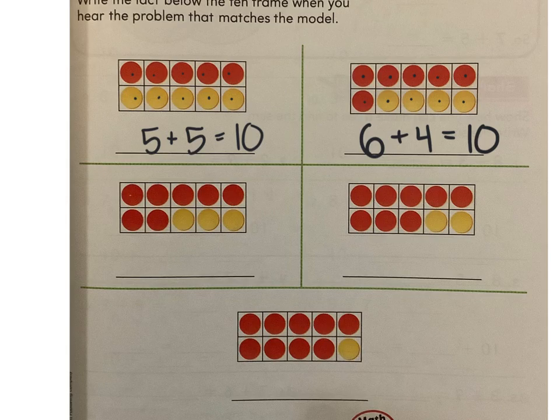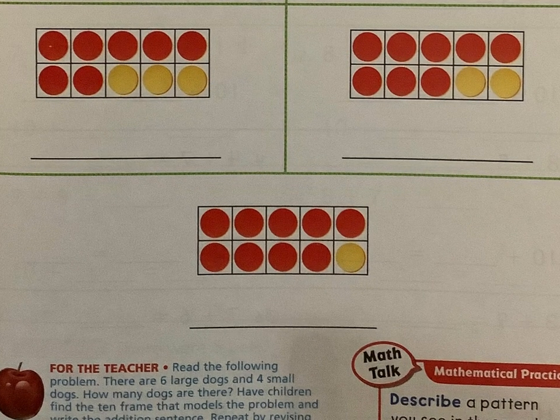All right, what about if there are 9 dogs and 1 cat? Which one shows that? This bottom one. 9 plus 1. The 10 frame is filled. How many is there? 10.